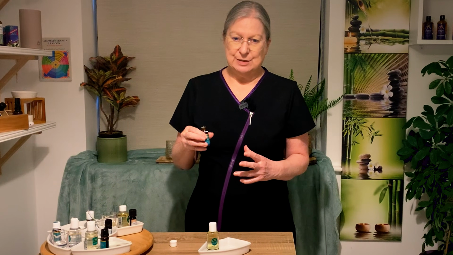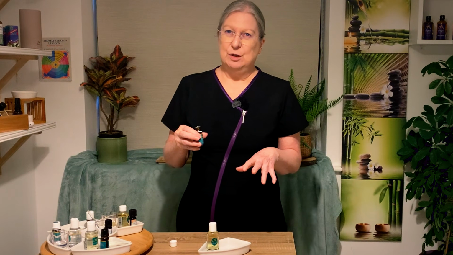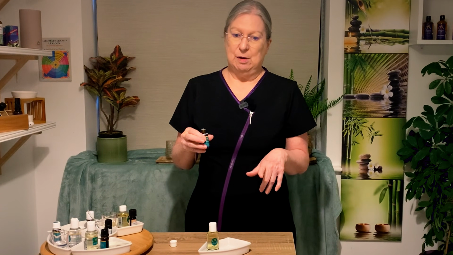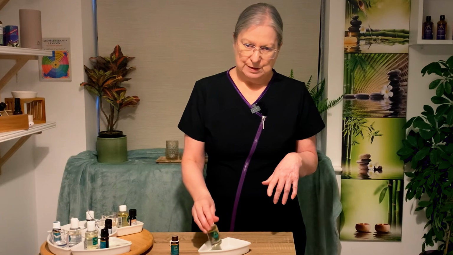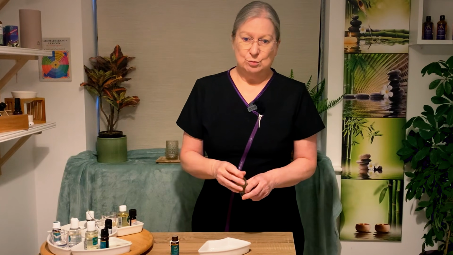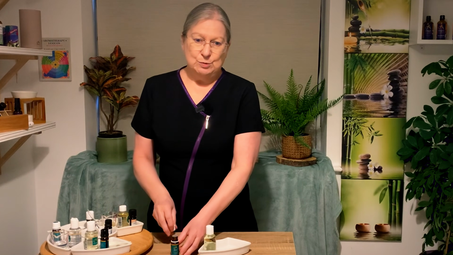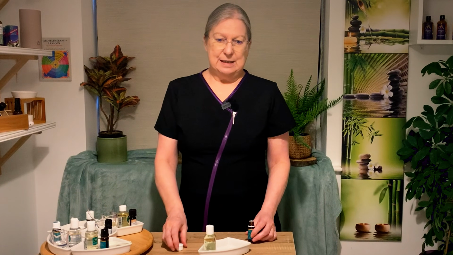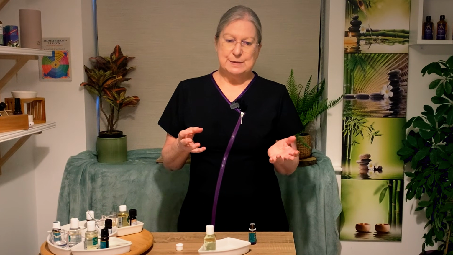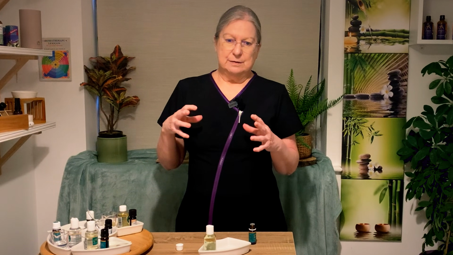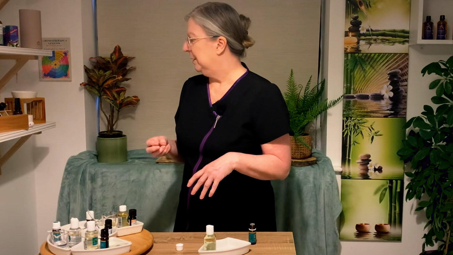You could blend 3 drops of sandalwood, 2 drops of Roman chamomile, and 1 drop of frankincense in 20 mils of peach kernel, I would suggest, carrier oil. You can also use it as a room fragrance, so 1 or 2 drops can create a grounding and calming environment.